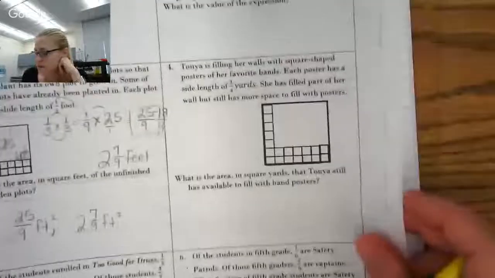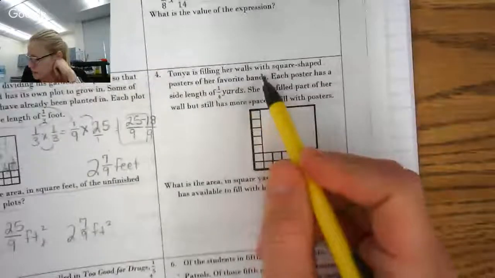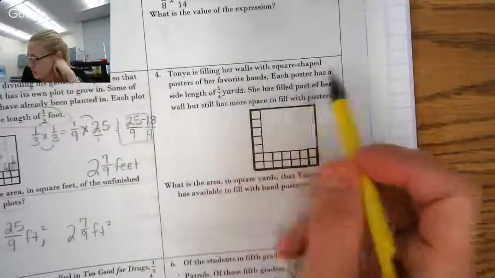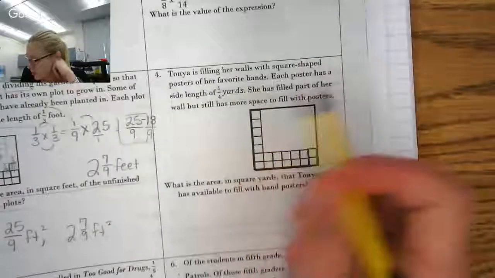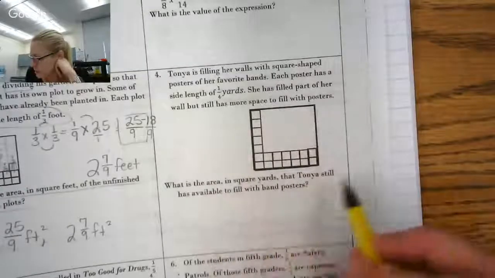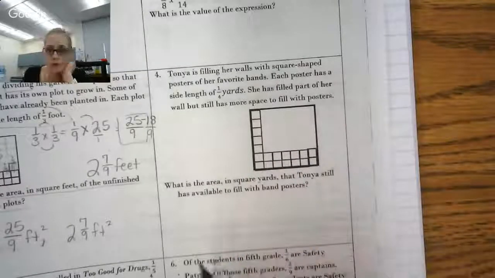So I'm going to do the same thing with number 4. Number 4 says that Tanya is filling her walls with square-shaped posters of her favorite bands. Each poster has a side length of 1/4 yards. She has filled part of her wall, but still has more space to fill with posters. What is the area in square yards that Tanya still has available to fill with band posters?